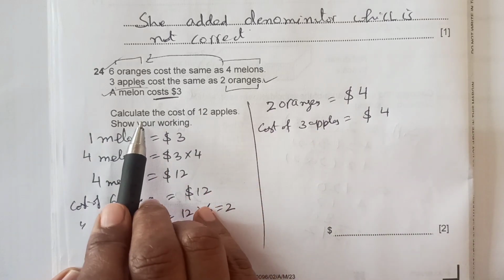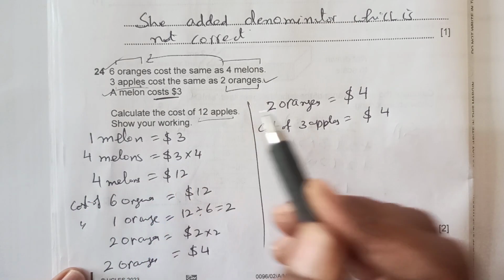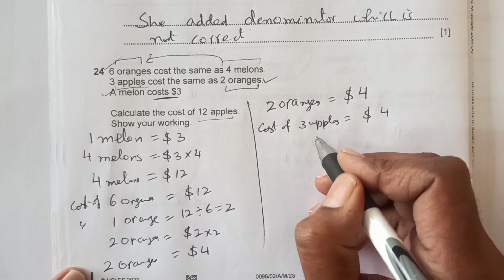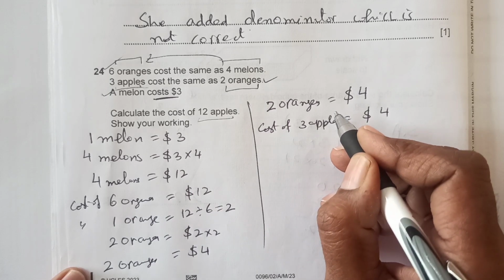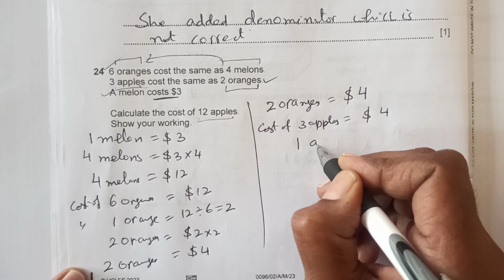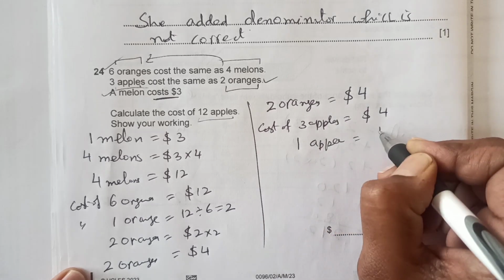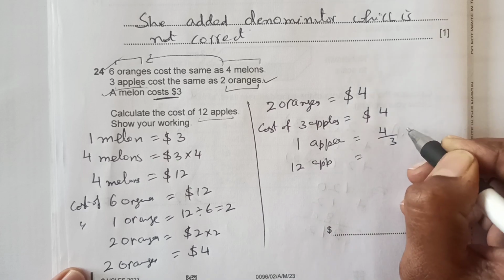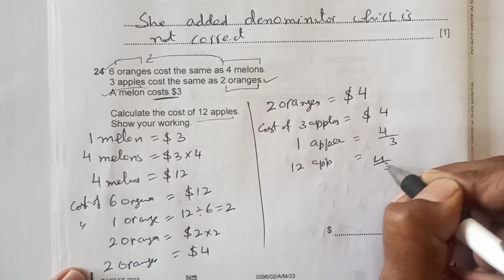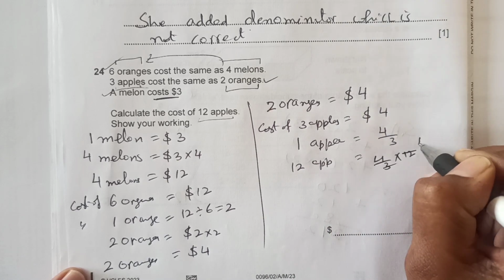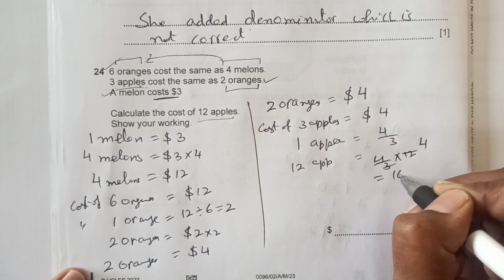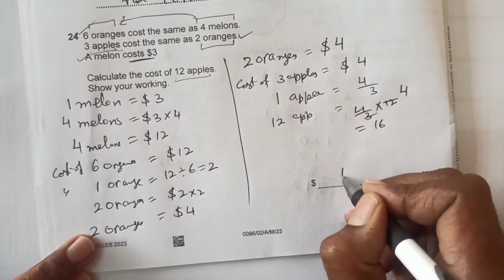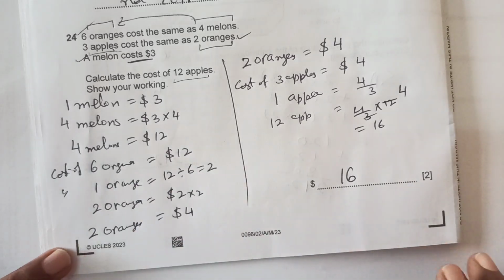But now the question is to calculate the cost of 12 apples. So the cost of 1 apple is going to be 4 over 3, and for the cost of 12 apples, we are going to multiply it by 12. 4 times 4 is 16. So $16 is going to be the cost of 12 apples, right?